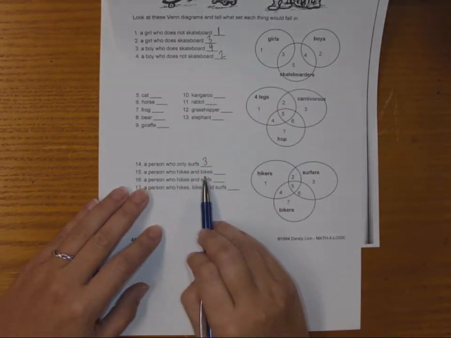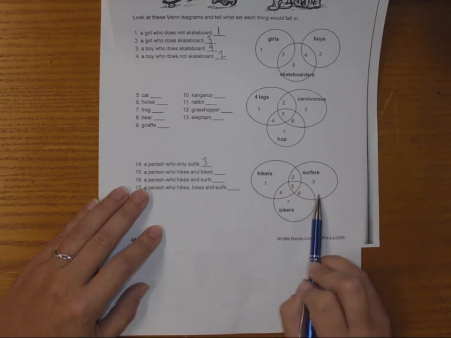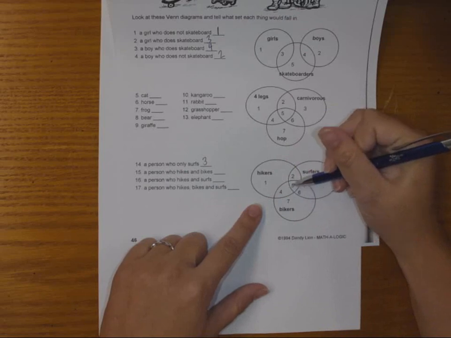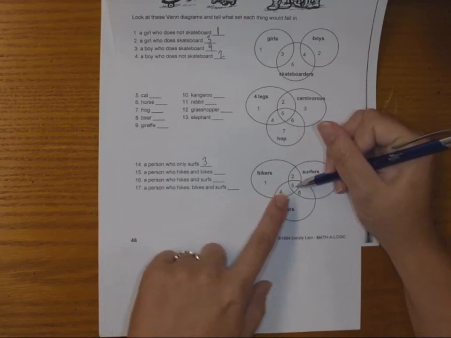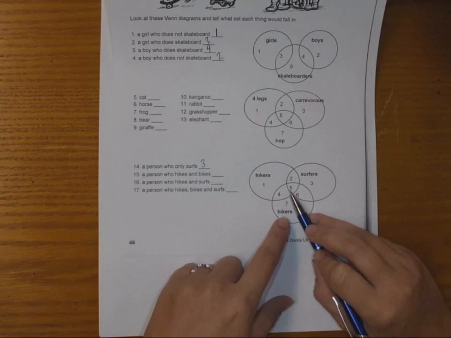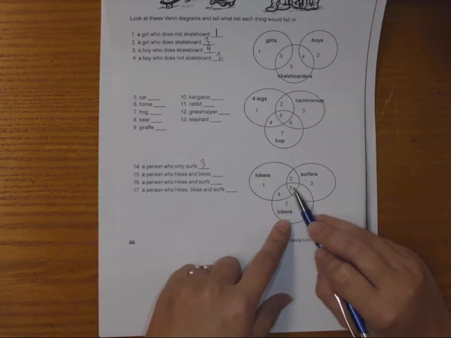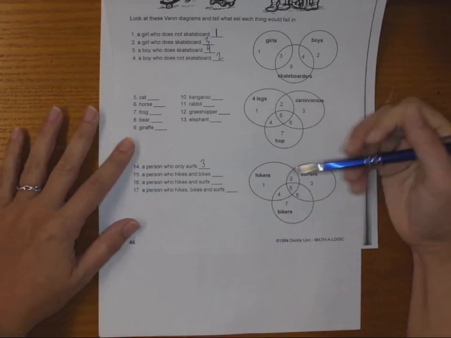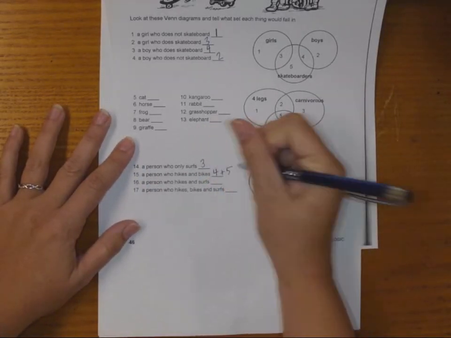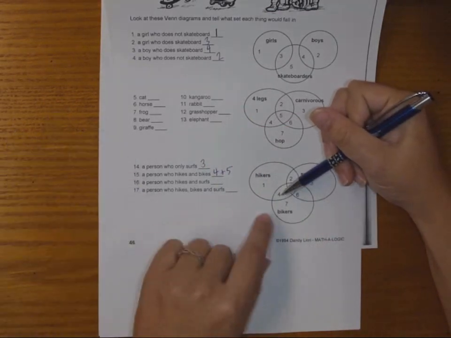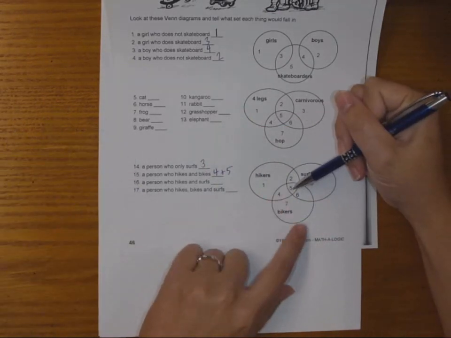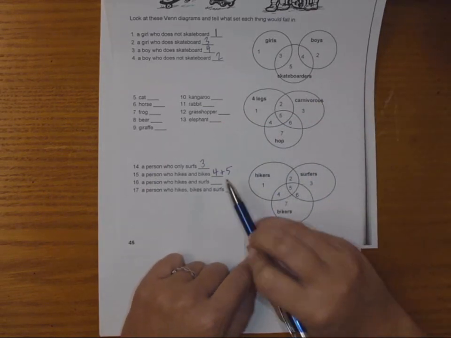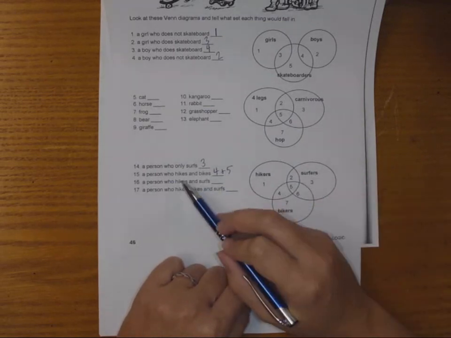A person who hikes and bikes. So a hiker and a biker. So if you'll look, a hiker and a biker, there's 2 places that those overlap. So a person who hikes and bikes, that would be 4 and 5. Because number 4 and number 5 are both in the hiking circle and the biking circle. The difference between 4 and 5, 4 are people who only hike and bike. 5 are people who hike, bike, and surf. So we would include both of those because if you hike, bike, and surf, you also just hike and bike.